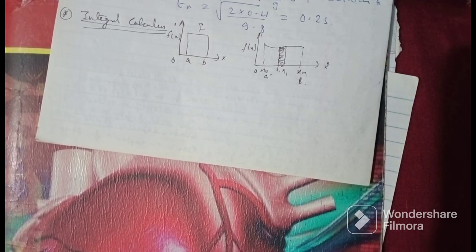To calculate the area under this curve, let us follow a trick: divide the interval on the x-axis from A to B into a large number n of small intervals, x0 (which is a) to x1, x1 to x2, x2 to x3, till x(n minus 1) to xn, which equals b. The area under the curve is thus divided into n strips, and each strip is approximately a rectangle.